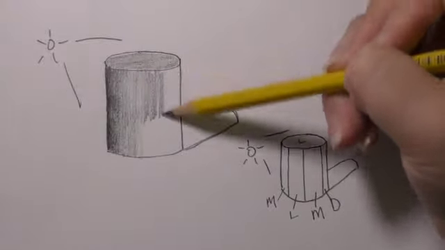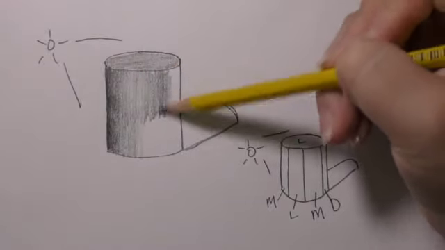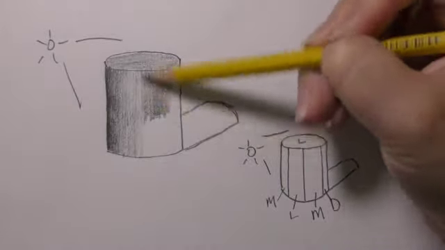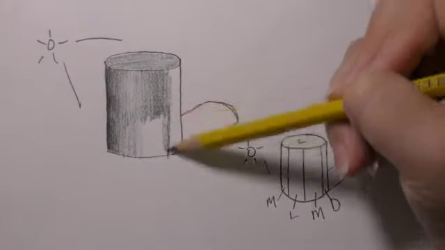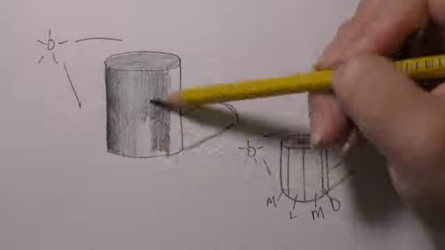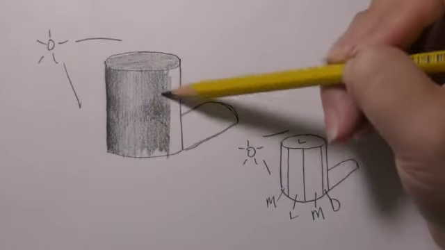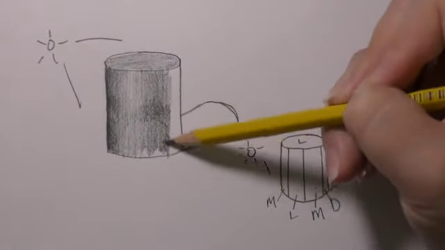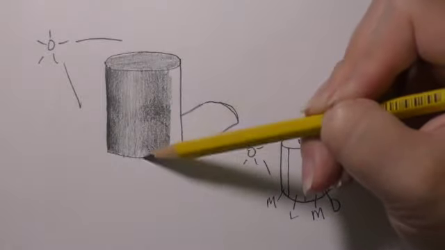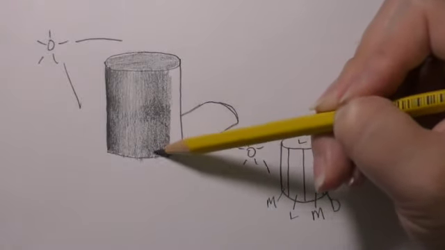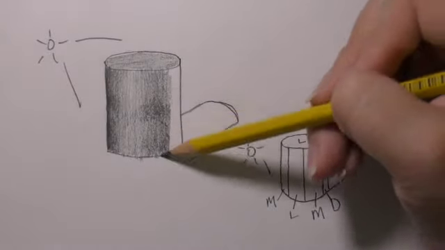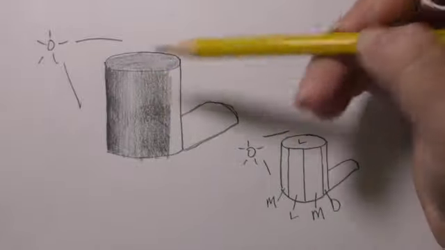Next, I start having my pencil go a little bit harder towards the right side. So I'm going from that light and transitioning to medium and giving a little bit more pressure on my pencil. And then I will go all the way to the right of the cylinder and give a little bit more pressure for that dark value.